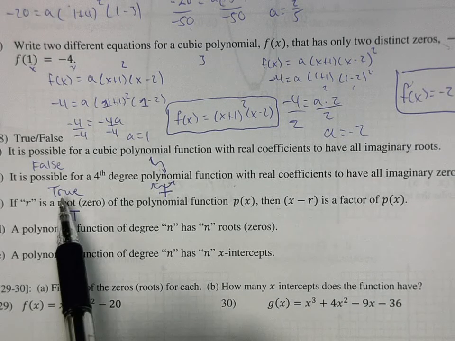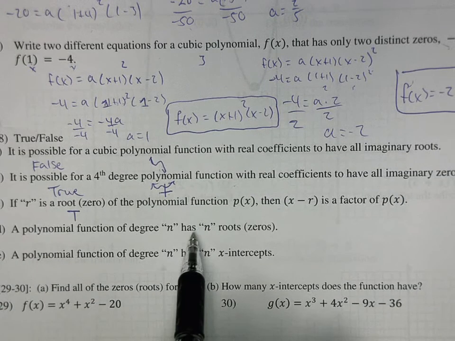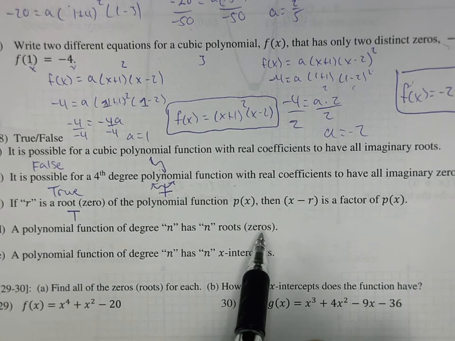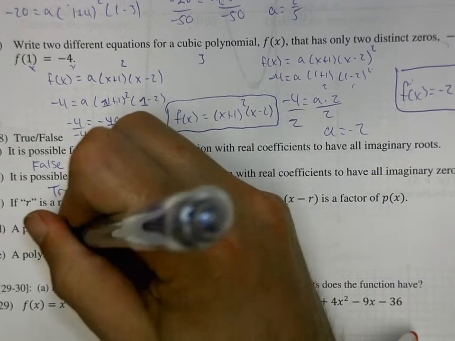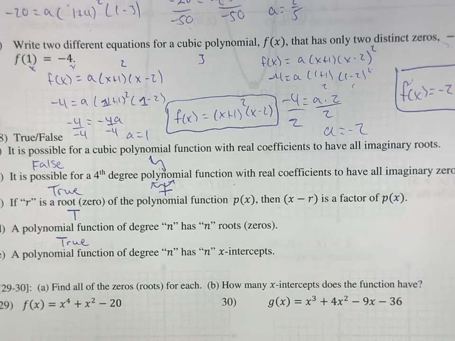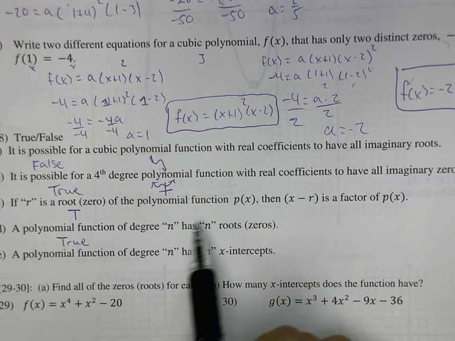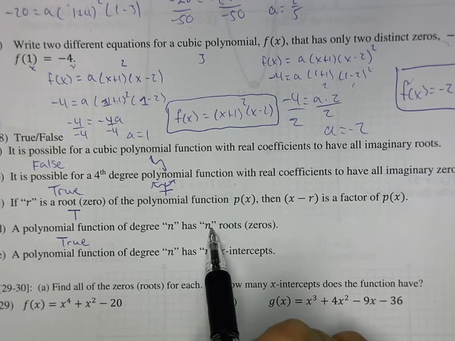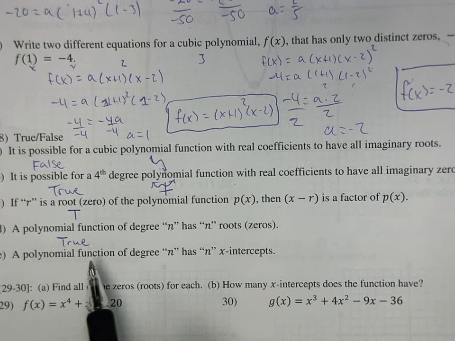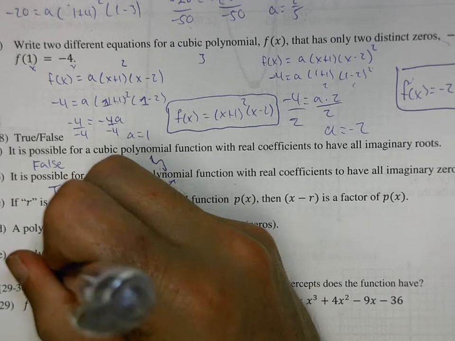A polynomial function of degree n has n roots, zeros. That is true. So if it's a 4th degree function, it'll have 4 roots. If it's a 6th degree function, it'll have 6 roots. 10th degree function will have 10 roots. But a polynomial function of degree n has n x-intercepts. That is false. I'll give you an example.